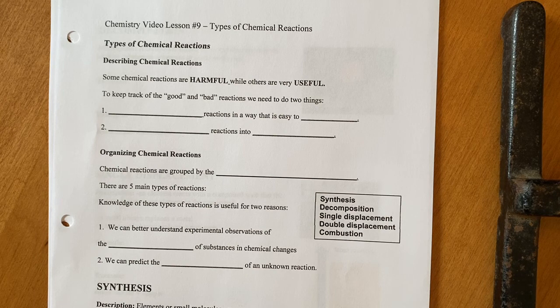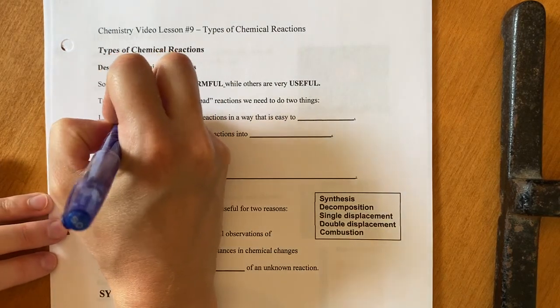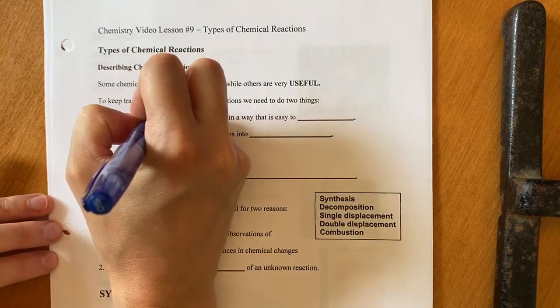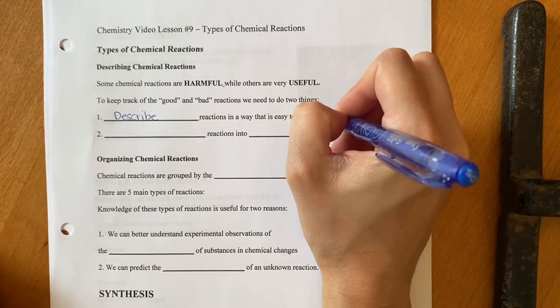So we need to make sure that we can categorize our reactions and understand which ones are going to be dangerous and which ones are going to be useful for us to do to produce new things. To keep track of all the reactions, we need to describe reactions in a way that's easy to read. So it has to be really easy to understand.